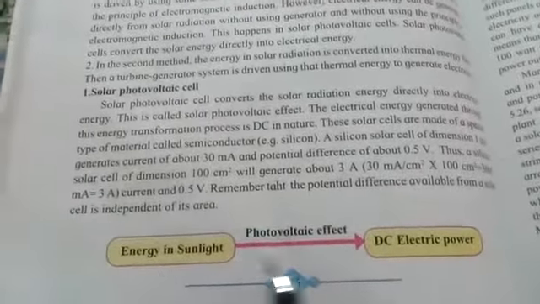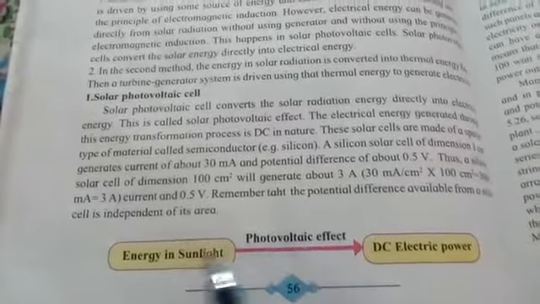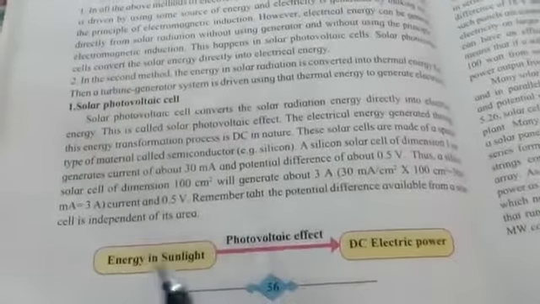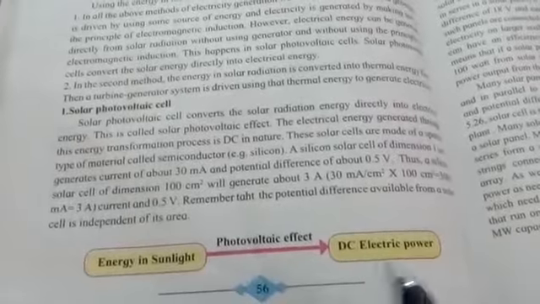And see what is given here, the photovoltaic effect. That means the incident solar energy is converted into DC electric power. So this is the photovoltaic effect, as I've taught you.